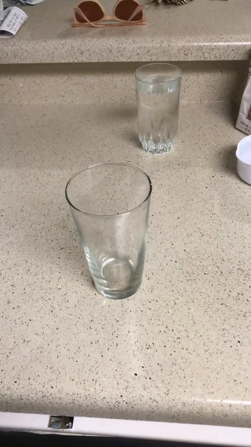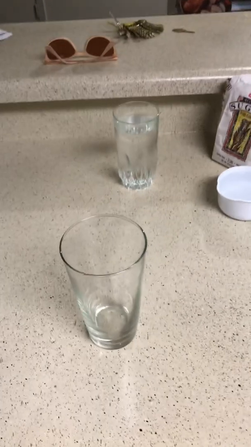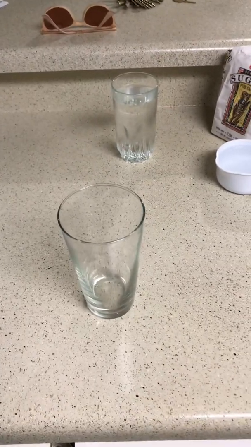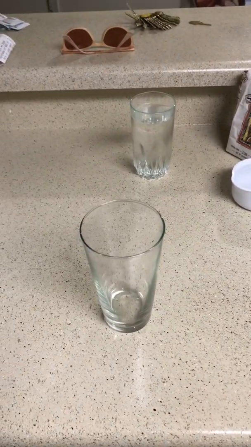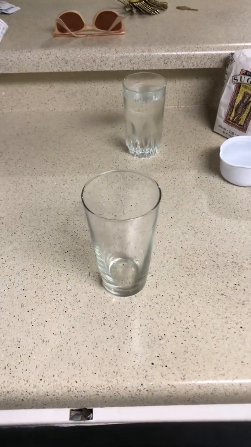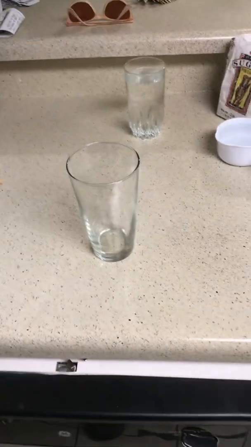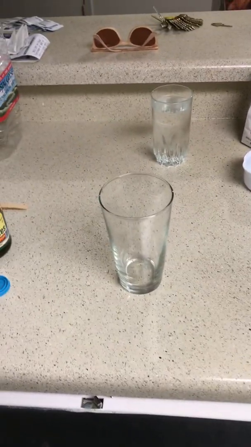Good morning, students. Today we are still going to be working with classifying matter through the 6 ways, but we're only going to focus on 2 today. We're going to focus on relative density as well as solubility a little bit. Now, relative density, if you guys remember, is the ability to sink or float in water.